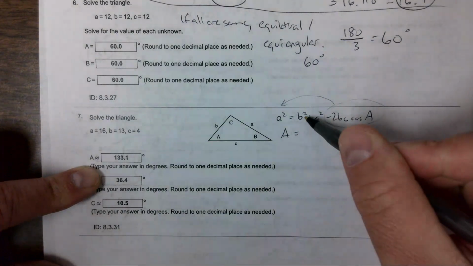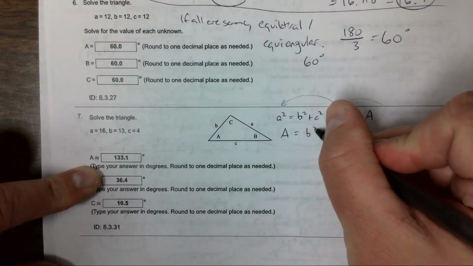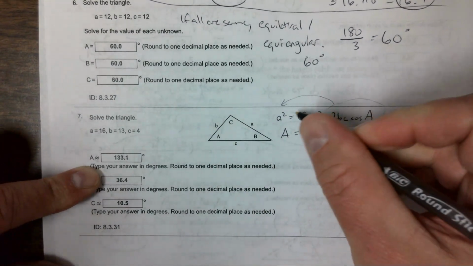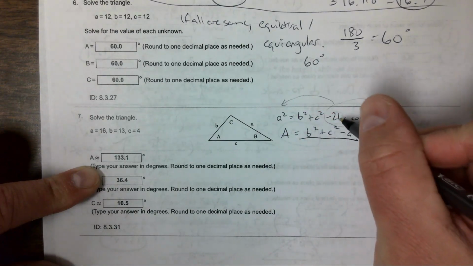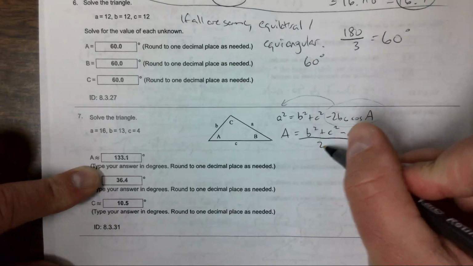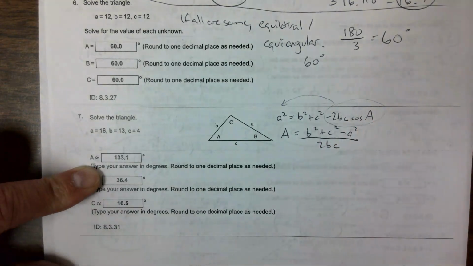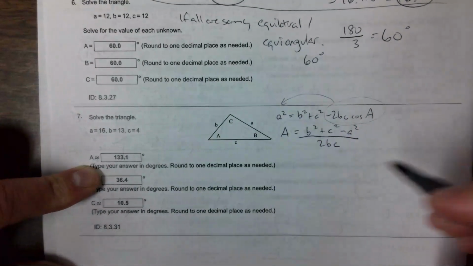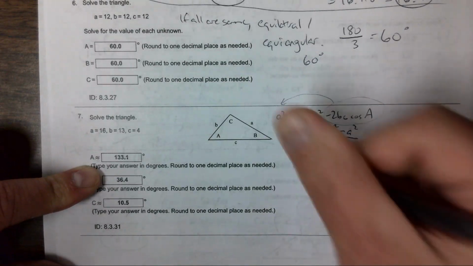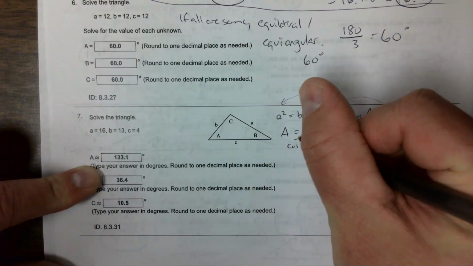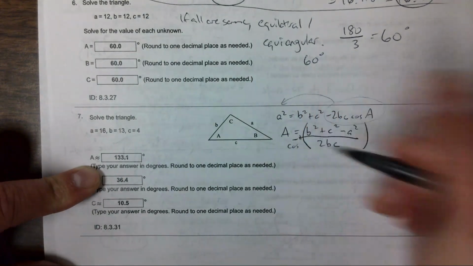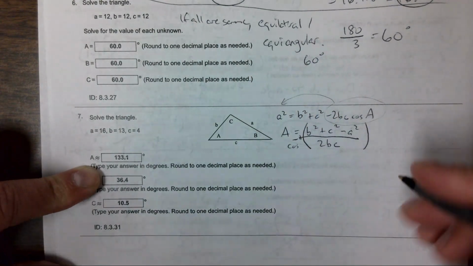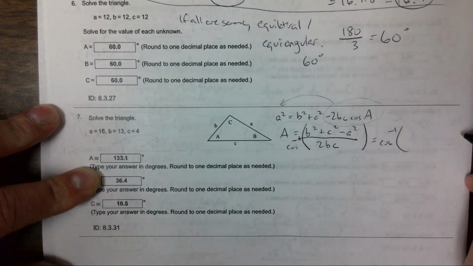So that means we leave the b squared plus c squared positive. We make the a squared negative, and then we divide by 2bc. Now the only other thing, if I put cosine A, it'd be good, or I can just say cos negative 1 of that, which is what I really wanted. So this will be cos negative 1.